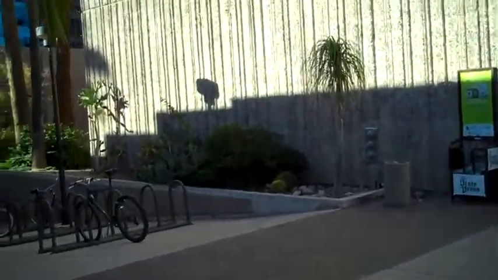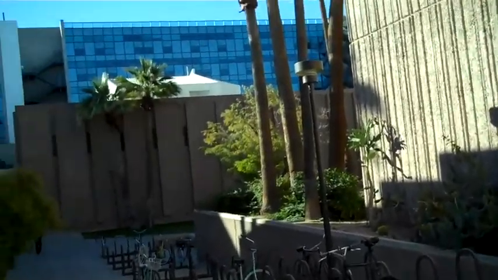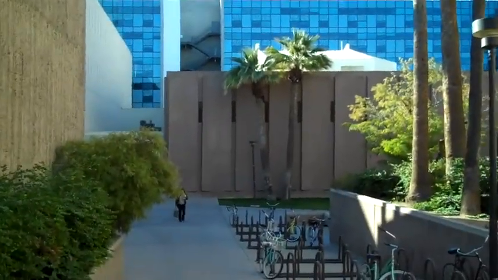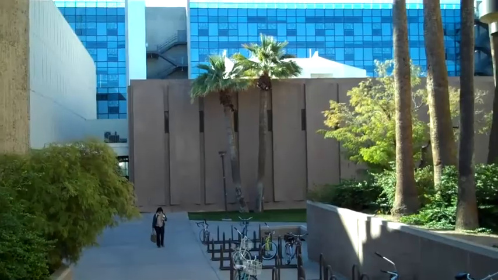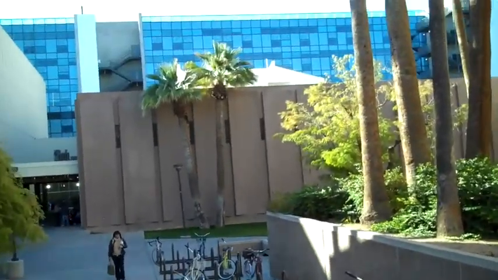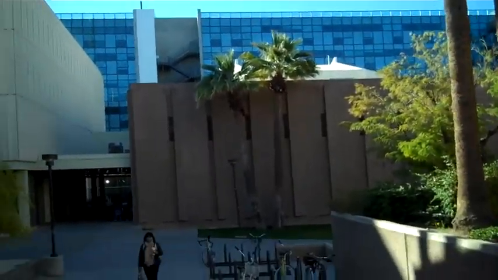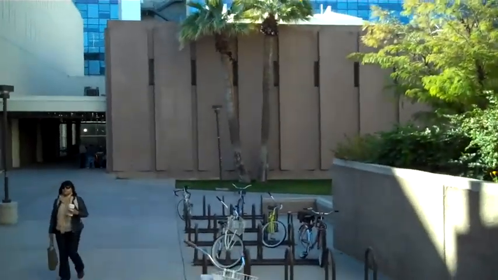But at any rate, so we come around the back, and this is probably the quickest way. So now that big building that you see right ahead of you is in fact Stauffer B, and so we're walking down a pathway which takes us directly there.